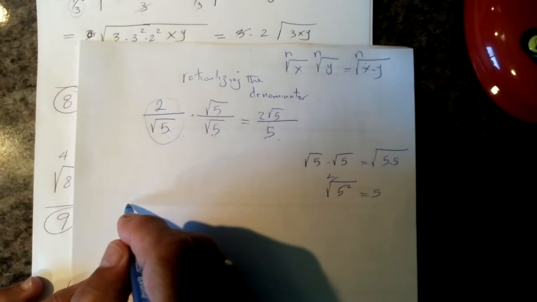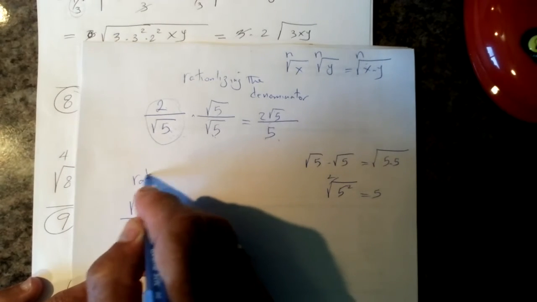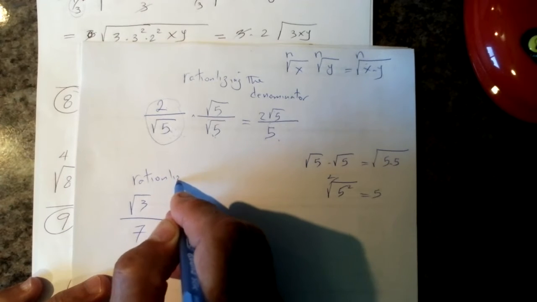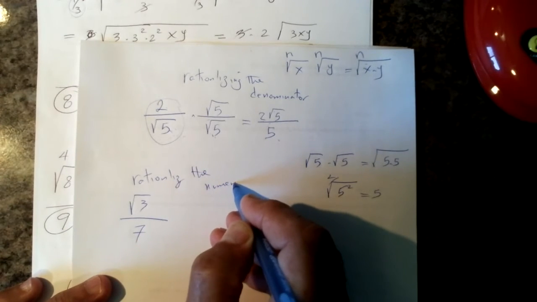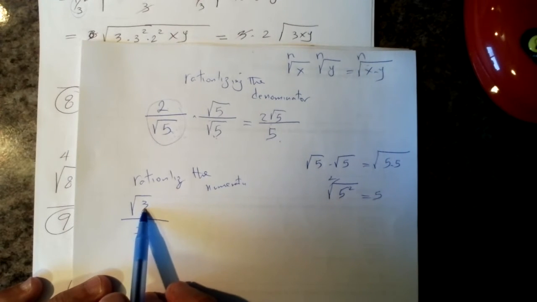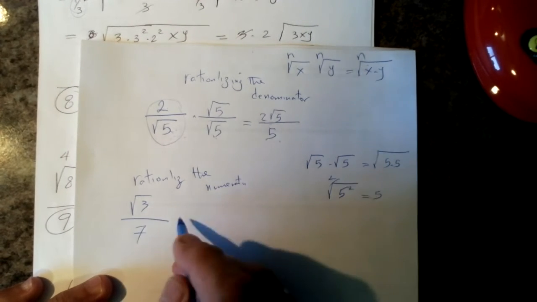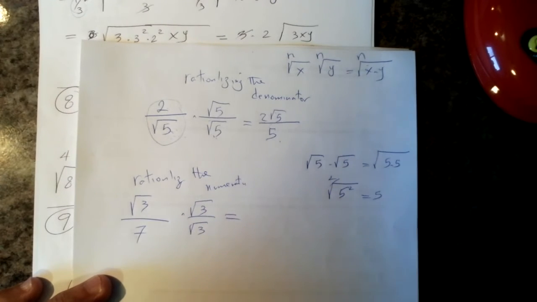Let's say I have something like radical 3 over 7, and I ask you to rationalize the numerator. That means I don't want to see a radical at the numerator. It doesn't matter whether it's a denominator or not. I just don't want to see it here. So you multiply by radical 3 over radical 3.